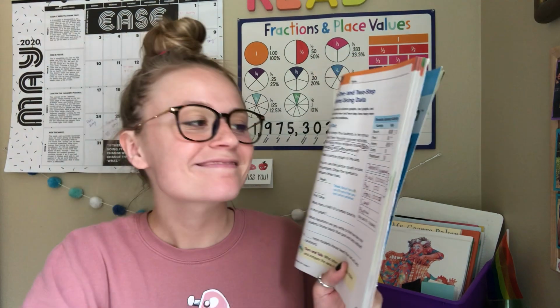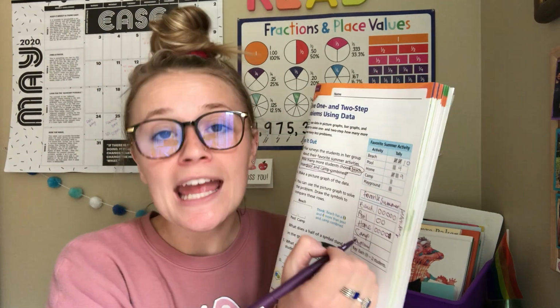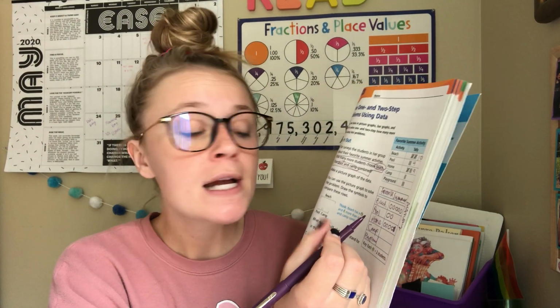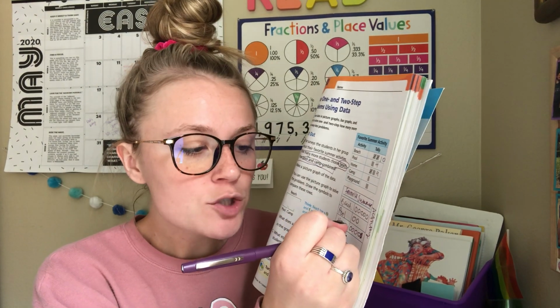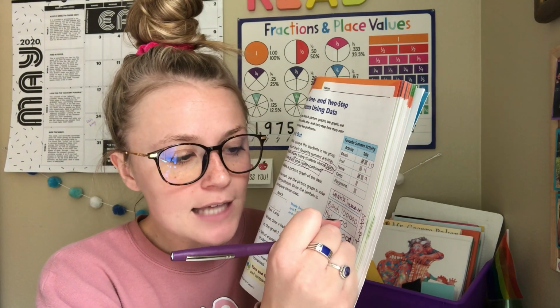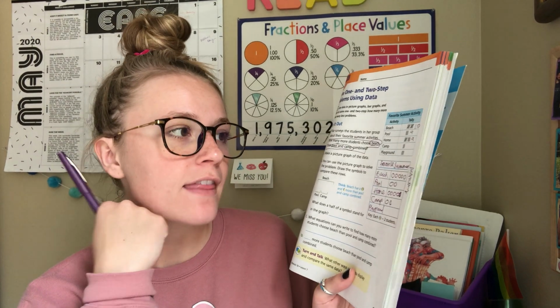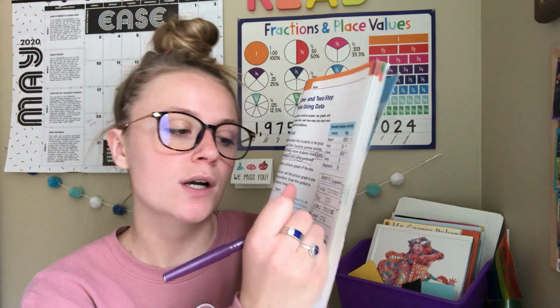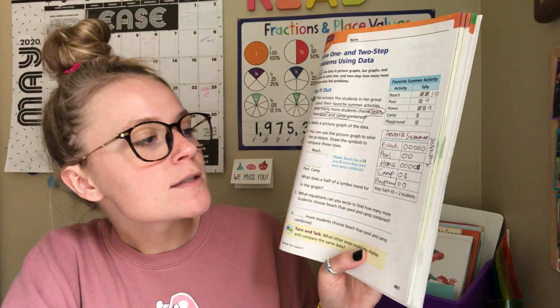Yeah, it's half. And then the camp, there was 3 votes, and so again, 3 is not divisible by 2, so we'll go down 1 to 2. That's 1 beach ball plus a half a beach ball to show 3. And then the playground is 1, 2, 3, 4. And 4 divided by 2 is 2. So we'll draw 2 beach balls.